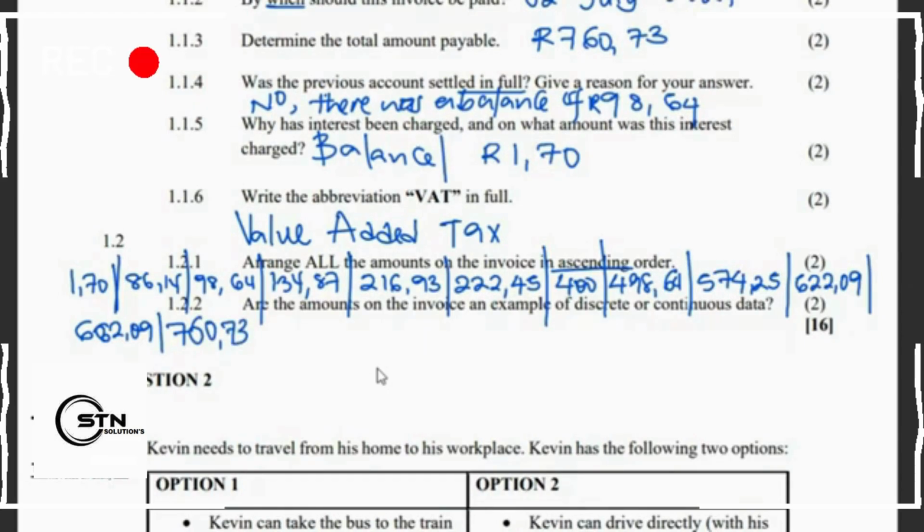What is the most important? Arrange from smallest to biggest.